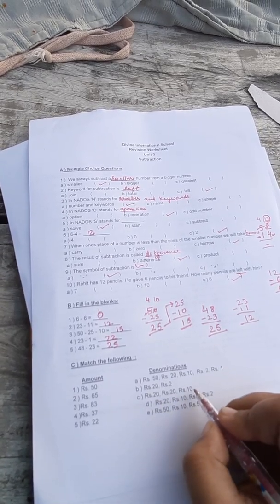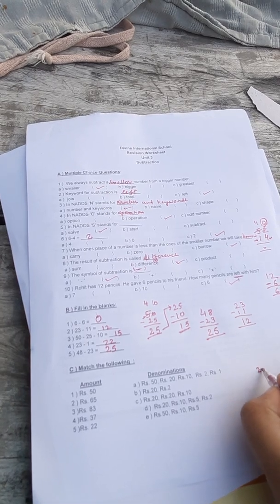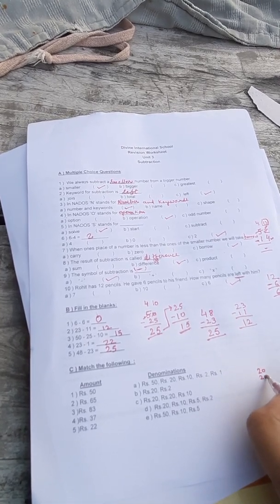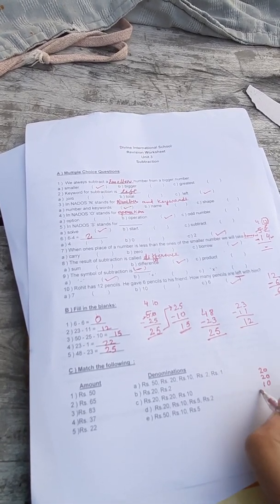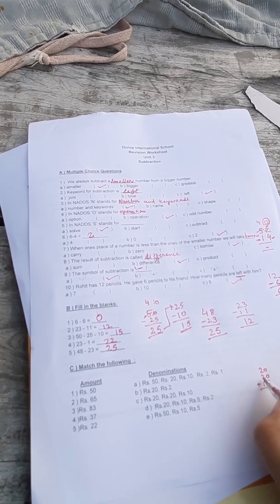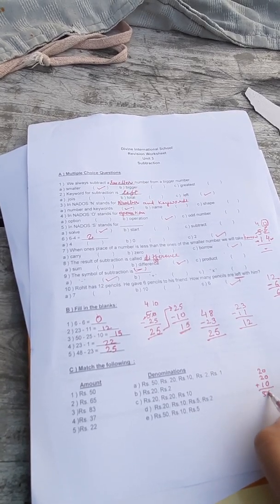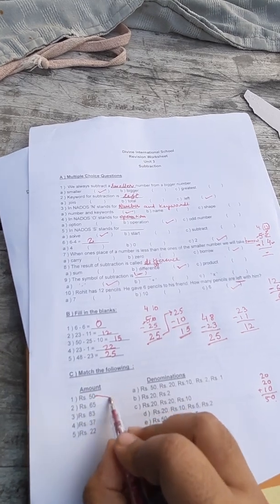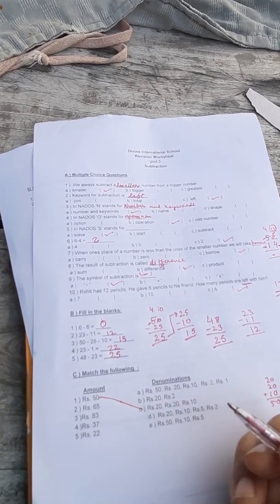And then rupees 10 means rupees 20 plus rupees 20 plus rupees 10. So it is 20, 20, 40 and 10, 50. So we will match this with this option.